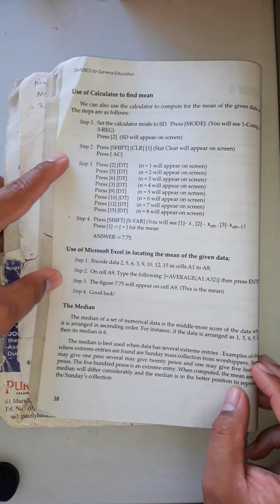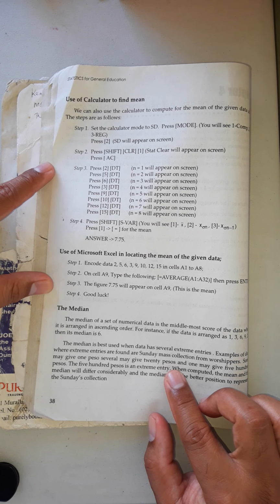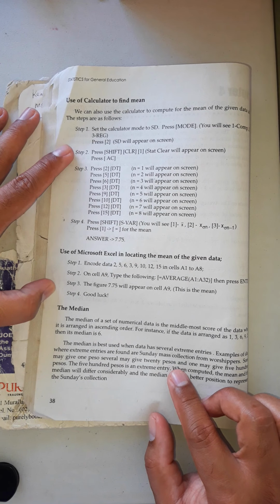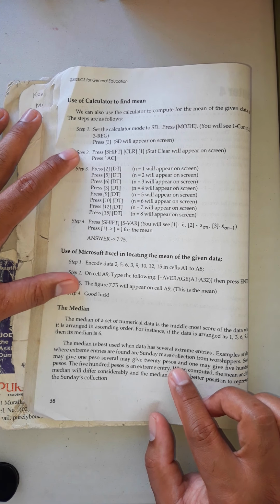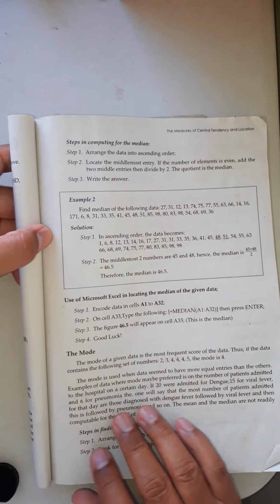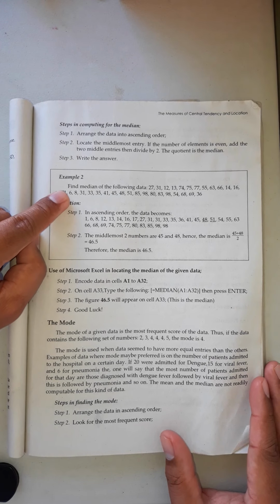Next there is the median. Okay, sorry. So for our median, it is the middlemost score. Okay, the simple way of describing it is the middlemost score. From prior to this one is you're going to use the calculator and the Microsoft, but we don't need to do that for this moment. We simply use our manual calculation lang. Okay, so on the following page, you have there an example on median.